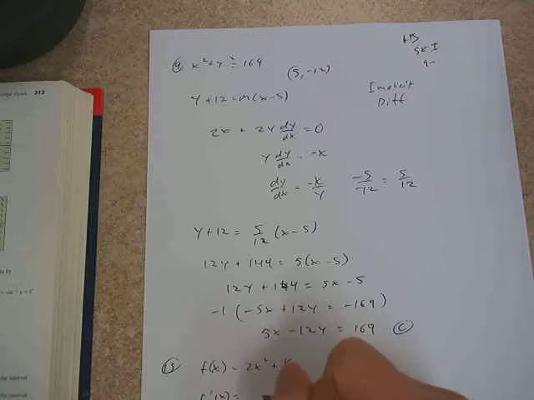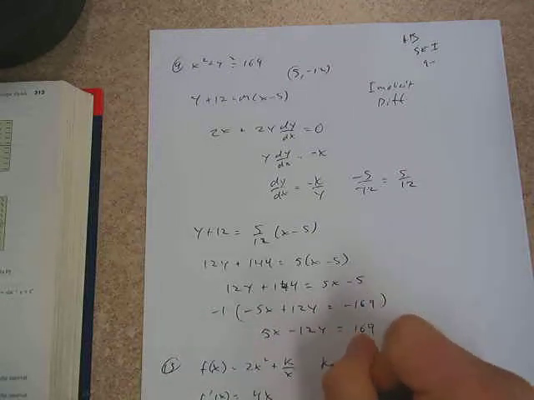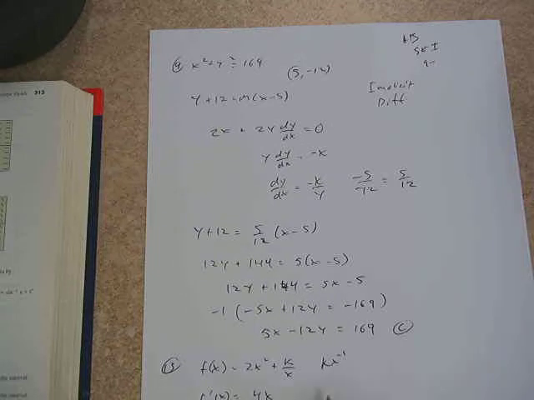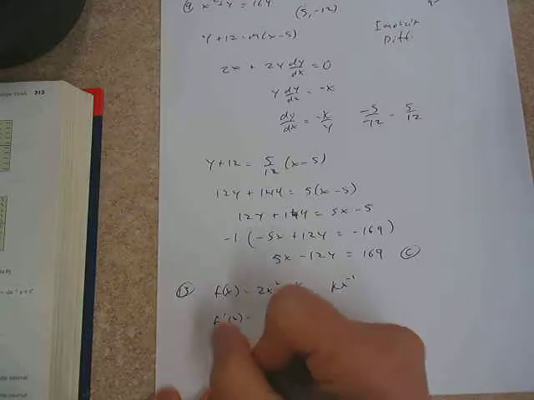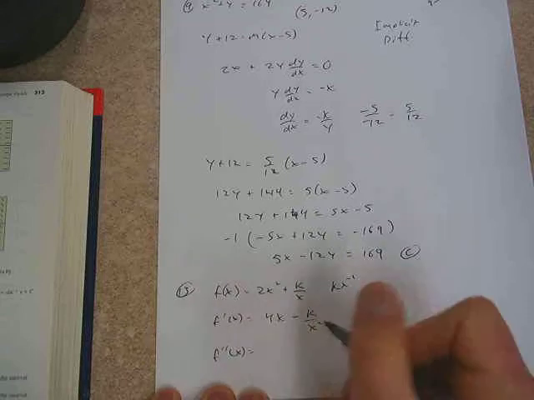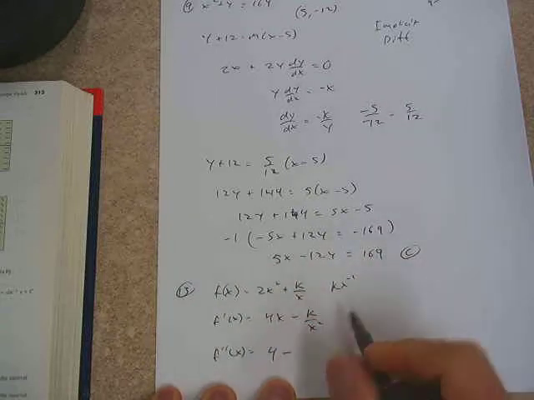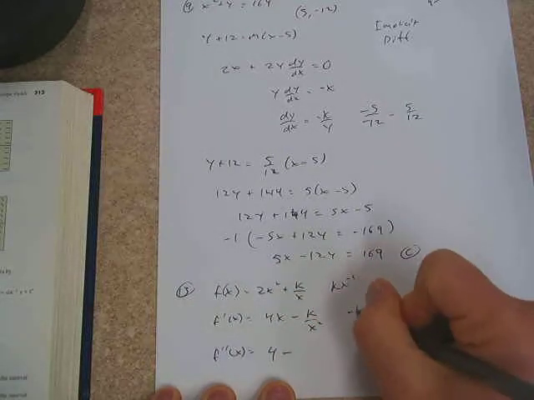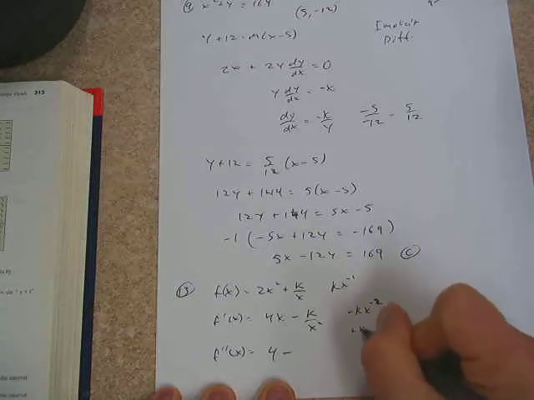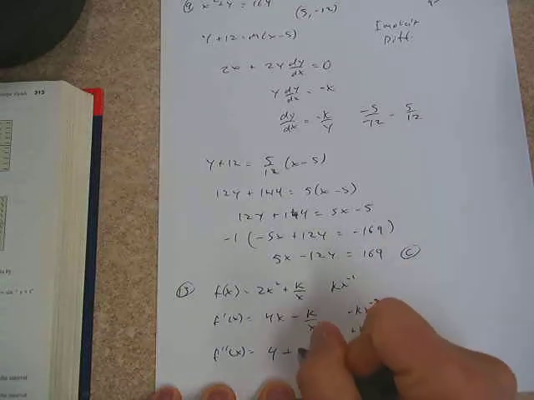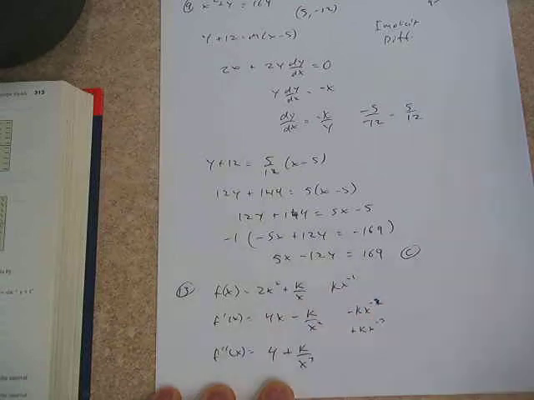So if we find the first derivative here, we'd have 4x. And then if we have k over x, remember we can rewrite that as kx to the negative 1. So the derivative of that would be negative kx to the negative 2, minus k over x squared. With that being our first derivative, our second derivative is going to be 4 minus, and if we do the same thing here, we'd have positive kx to the negative 3, so it would be plus k over x cubed.